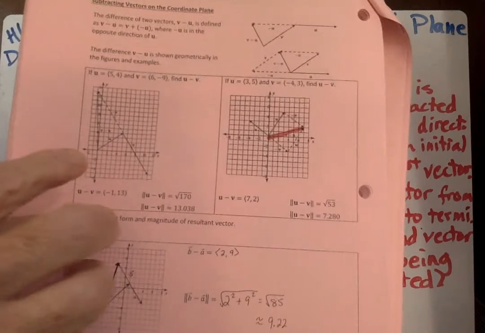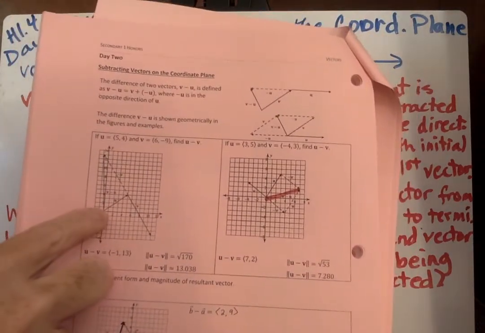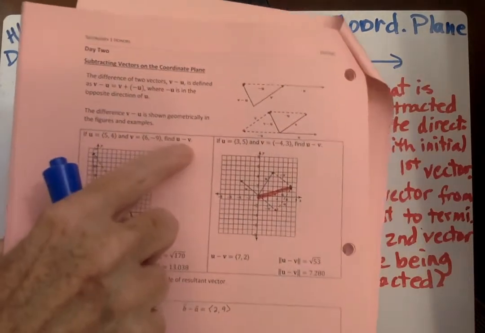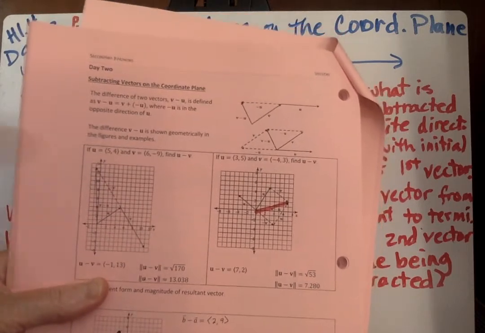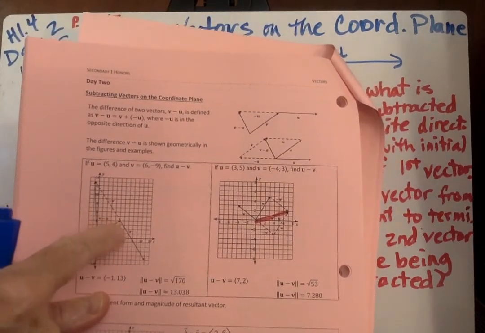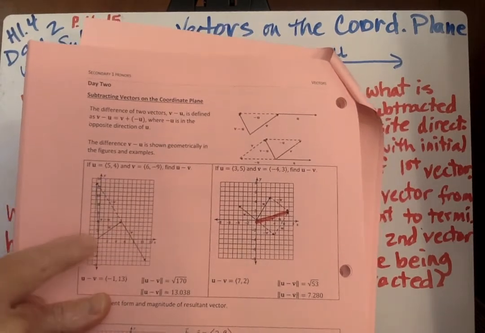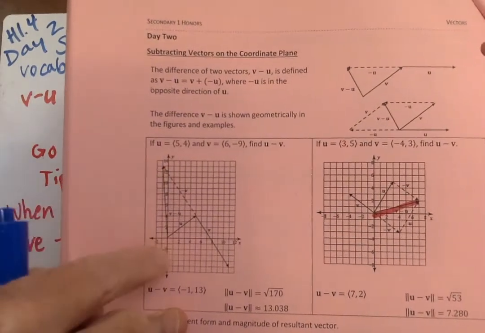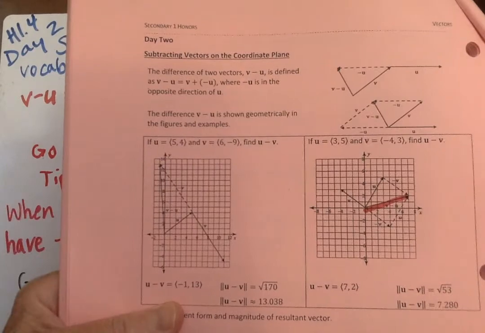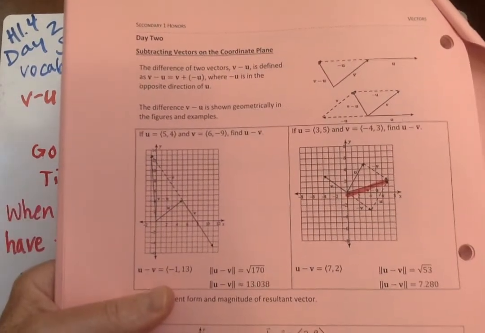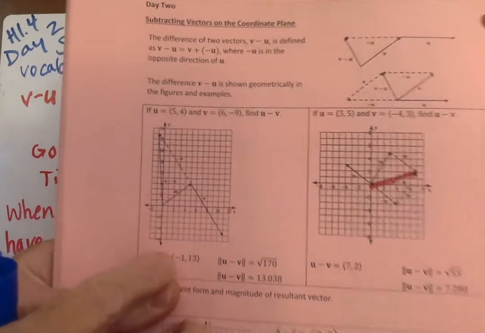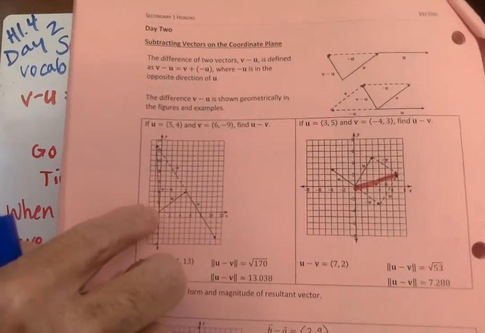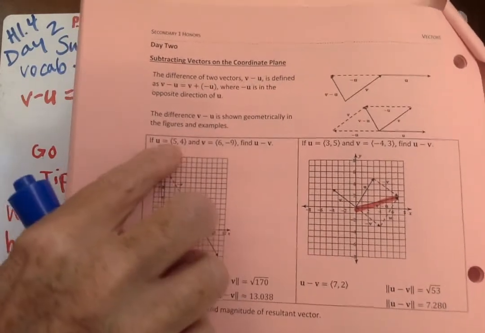It looks a little bit messy here, but if you see, U is here and V is here. Okay, so this time it's U minus V, whereas our other one was V minus U. So we need to make a negative V, which goes this direction, and then I go from the original point right here of U to the terminal point of negative V. So right there is my U minus V. And there you have it. Okay. So you get -1, 13 because we are counting right or left from the original spot. U was 5, 4.